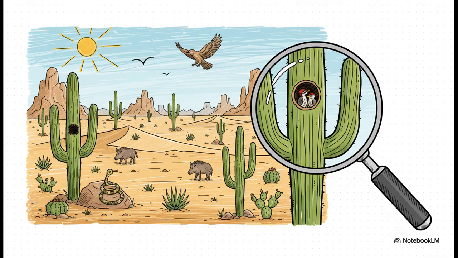And that leads us to another key difference you have to know: ecosystem versus habitat. A habitat is just an organism's specific home inside an ecosystem. So the whole desert is the ecosystem, but a single cactus that a bird nests in, that cactus is the bird's habitat. Think of it like this: the habitat is the address, but the ecosystem is the whole city.